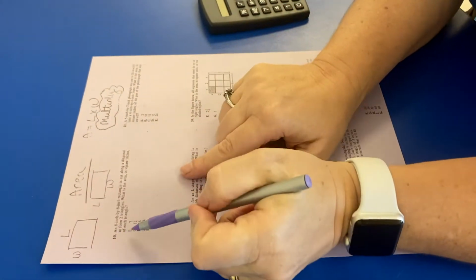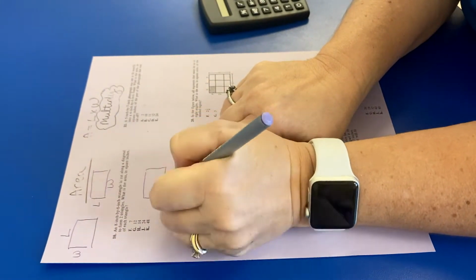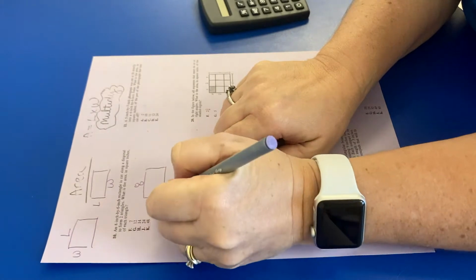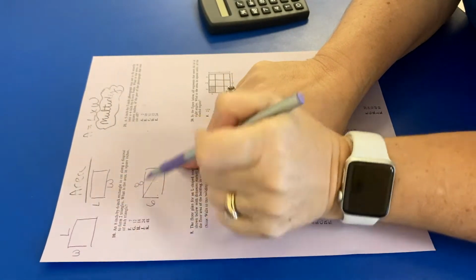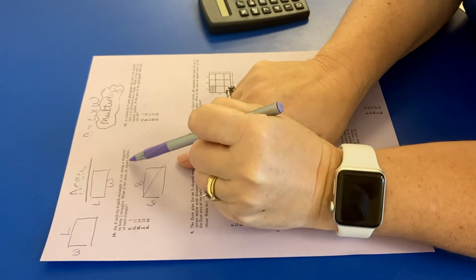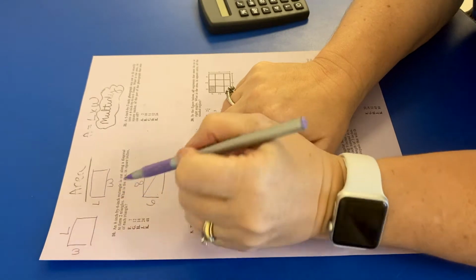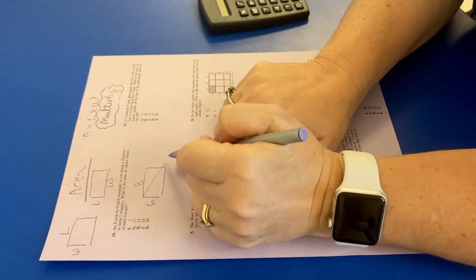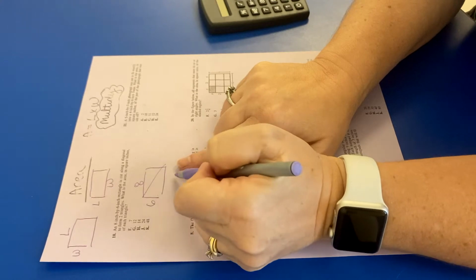So on this first problem, an 8-inch by 6-inch rectangle, okay, so we're just going to put 8 times 6, is cut along the diagonal to form 2 triangles. What is the area in square inches of each triangle? Okay, here's a little clue. Anytime that triangles are made of rectangles, it's going to be an equal basis.